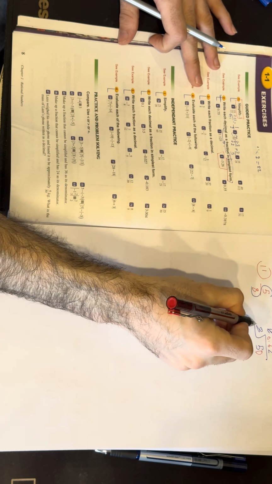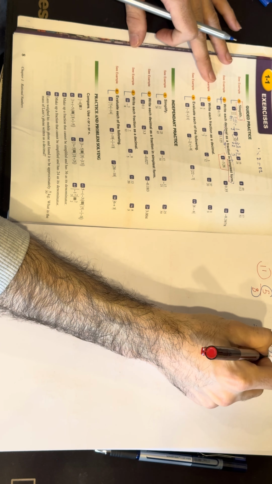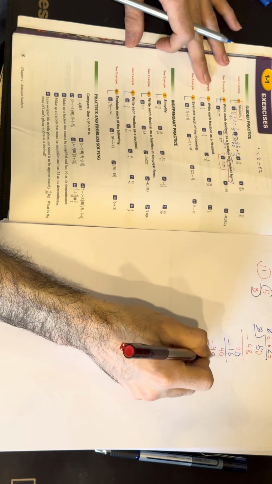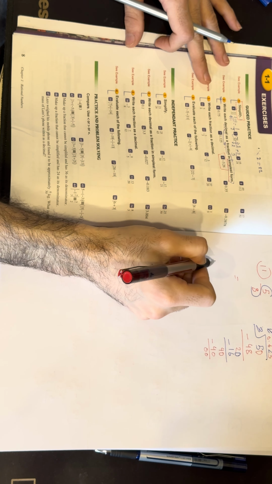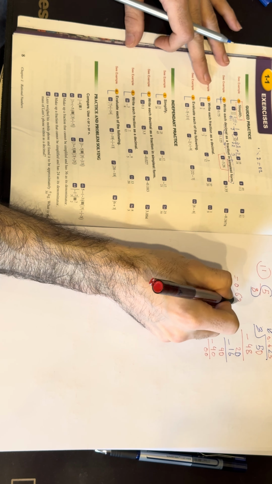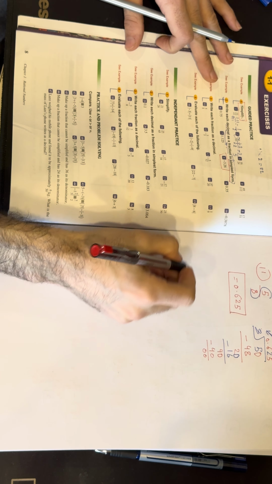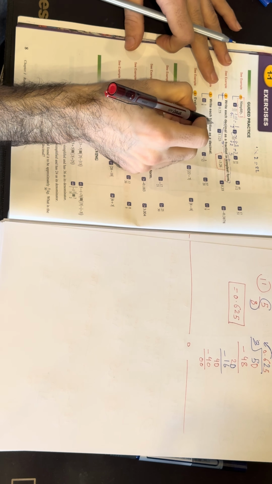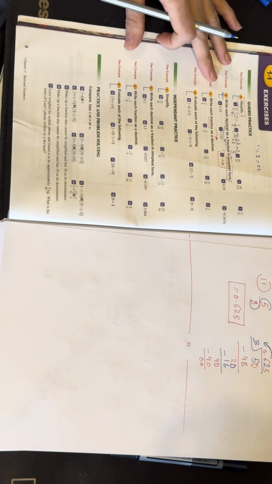So in 40, how many 8s do I have? We already know 5 times 8 equals 40. So subtracted, it will be 0. So that means the answer of 5 over 8 is equal to 0.625. That's how we're going to solve this kind of question when the question says change fraction to decimal.